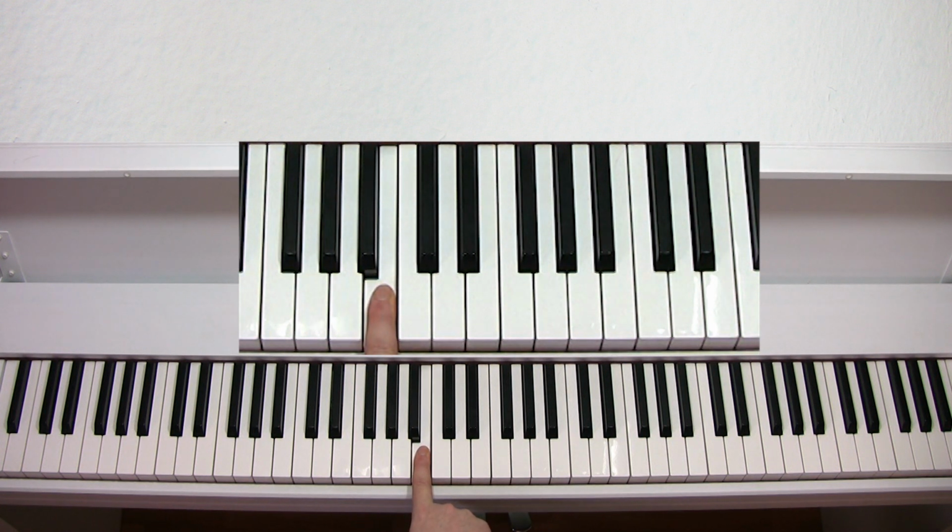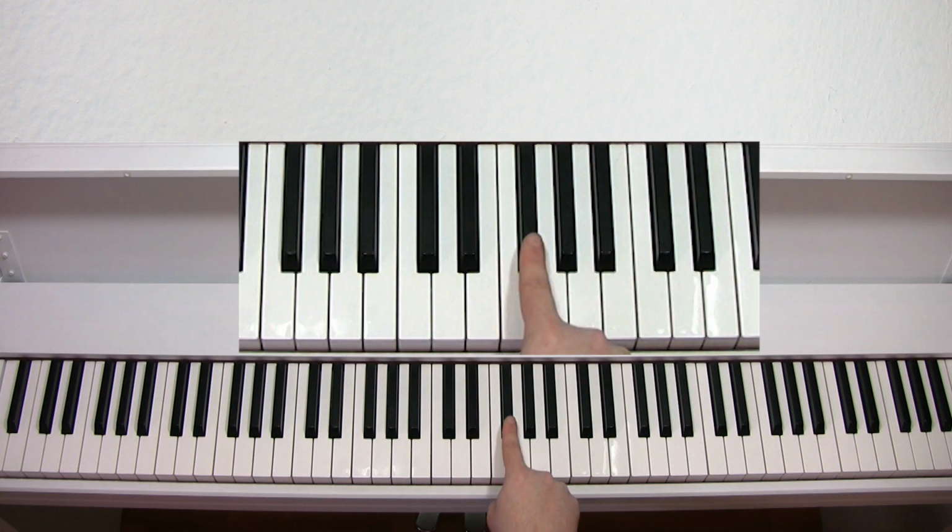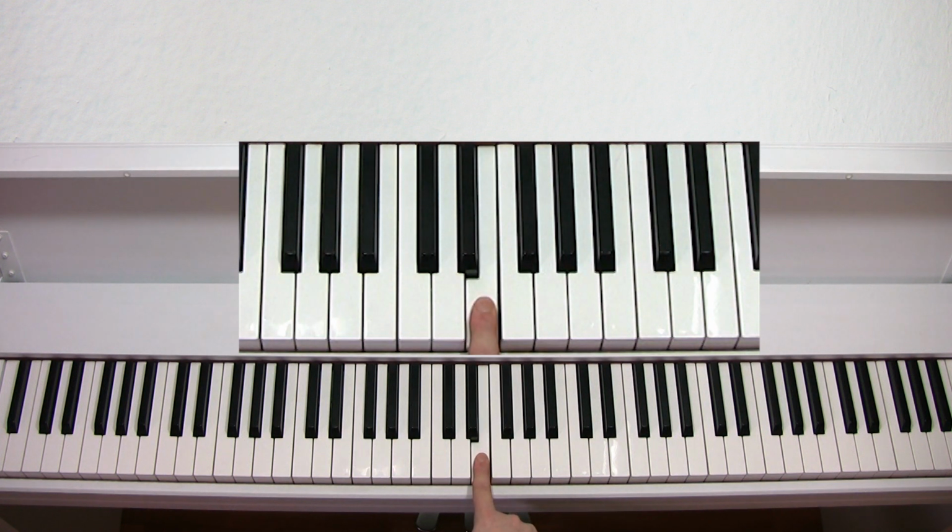Then from here, on B, go up by 7 half steps. So 1, 2, 3, 4, 5, 6, 7. Now from here, go down by 2 half steps. 1, 2. Again, if you did this exercise correctly, you'll have ended on the note E.